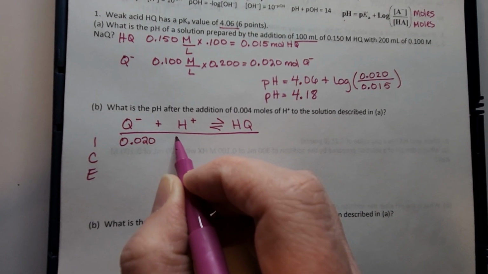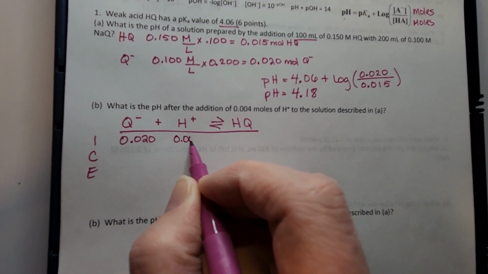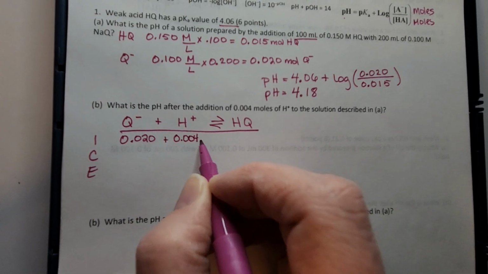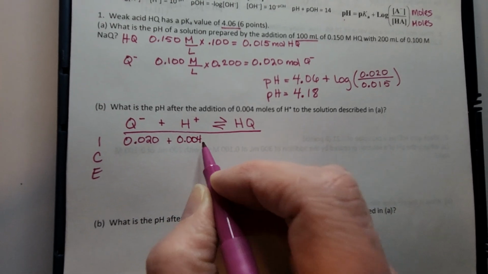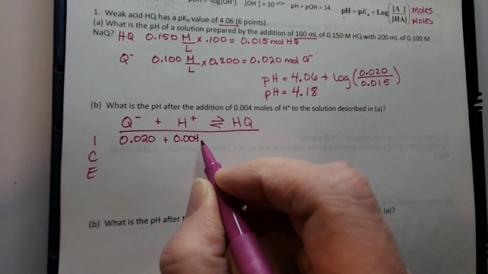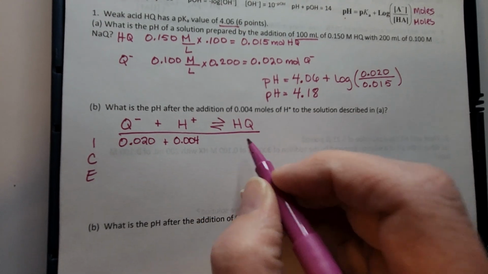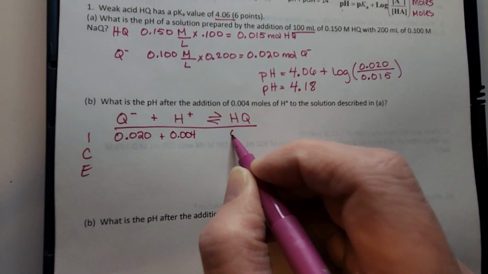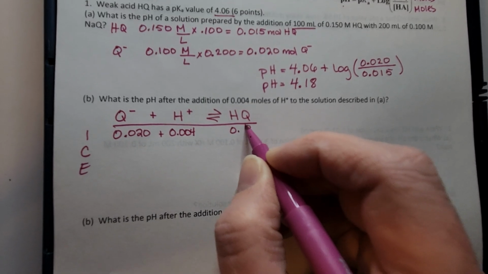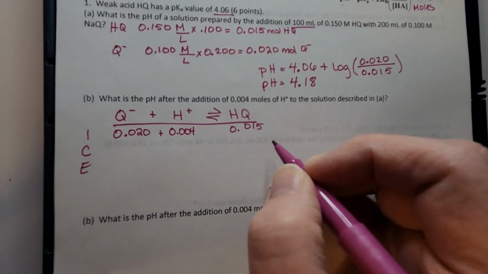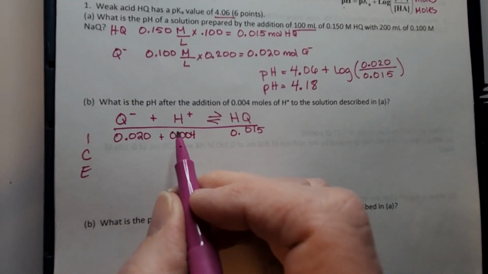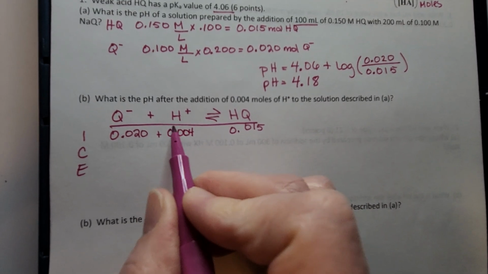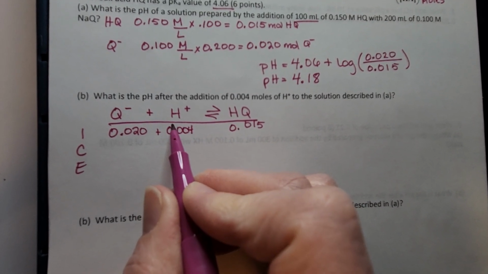And then we are going to add 0.004 moles of H plus here. And then our initial concentration of HQ is 0.015 moles.